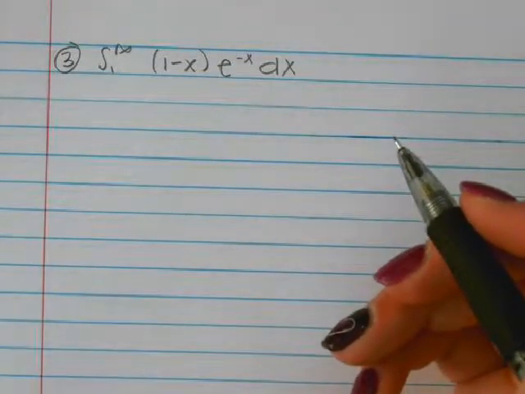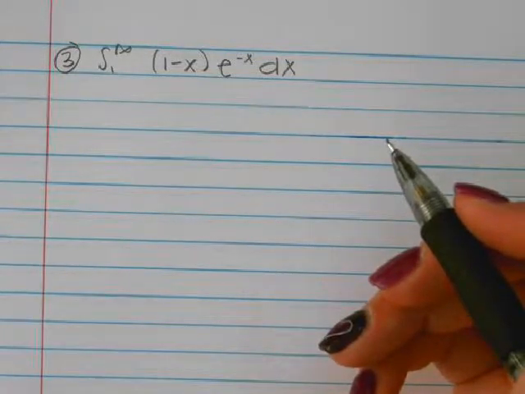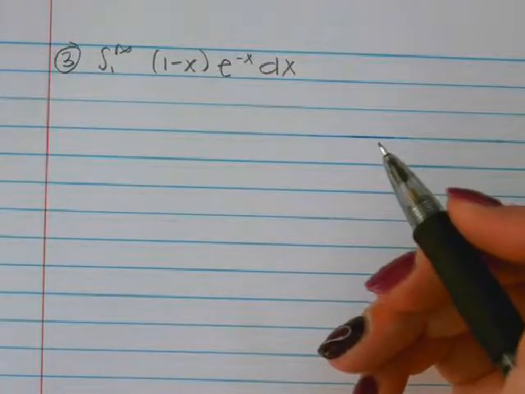So remember, we have to remember the acronym LATE. We also have to remember that anything that looks like a polynomial could do the chart. So is this one where we use the acronym LATE?